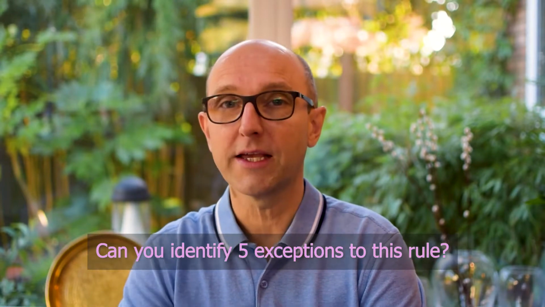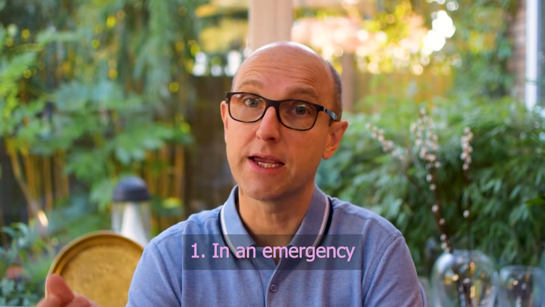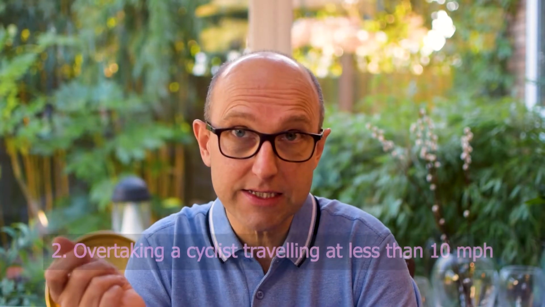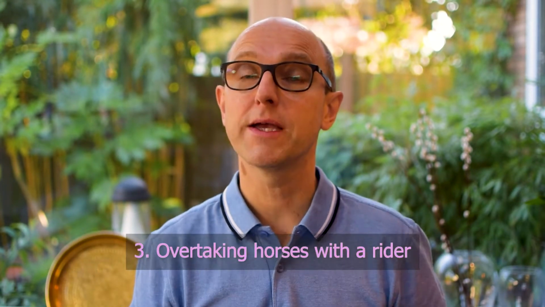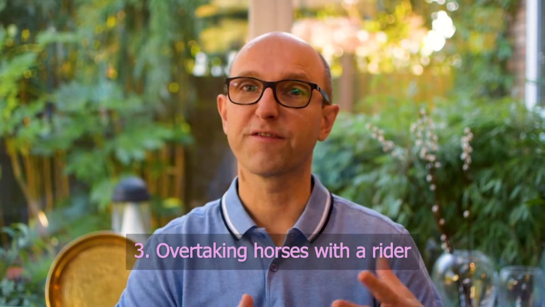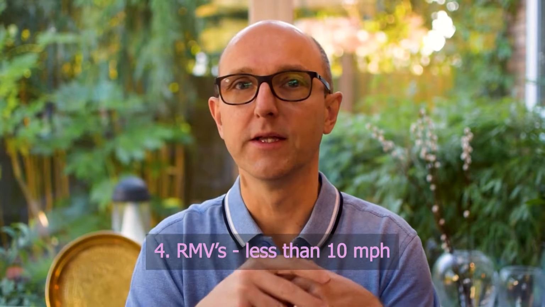So you can overtake or cross solid lines in the event of an emergency, as we've already discussed. You can overtake on them if you're overtaking a cyclist travelling less than 10 miles an hour, horses being ridden less than 10 miles an hour, and road maintenance vehicles, so something like a tractor cutting the hedge, a road sweeper. And what makes it a road maintenance vehicle? What does that legally need to be displaying? So that's another question. Now we're digging deeper into that knowledge.